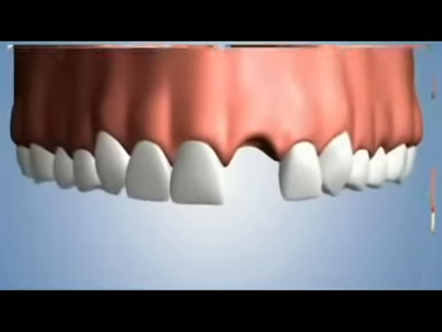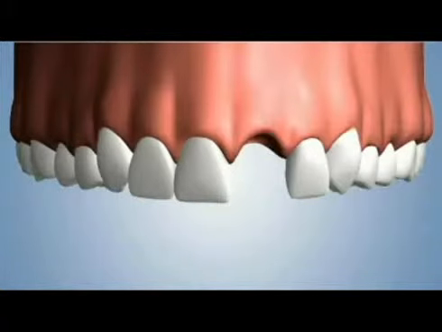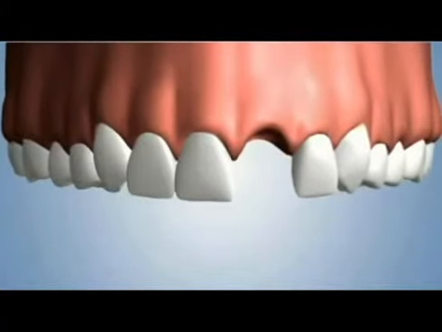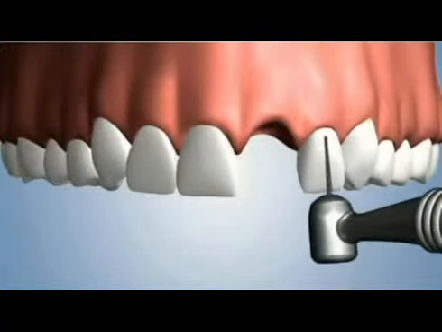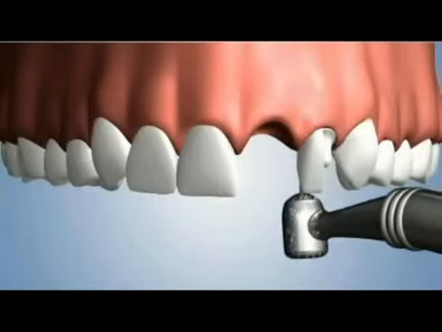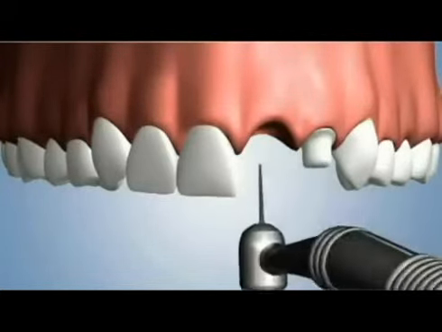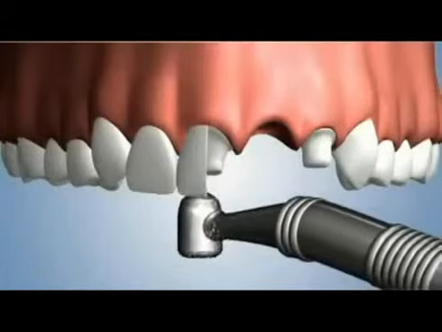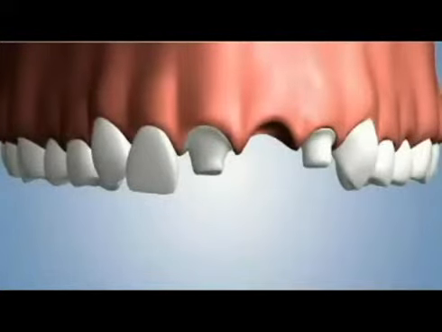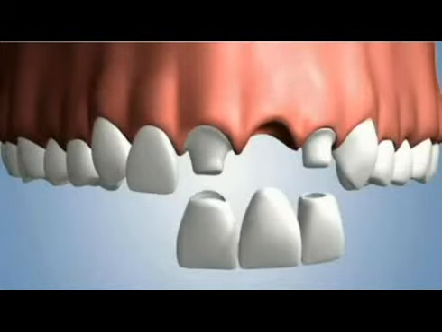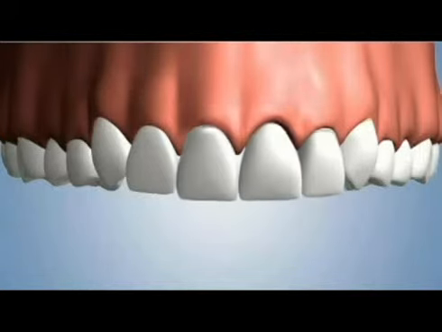The third option is referred to as a fixed bridge. A high-speed drill shaves down a significant amount of the neighboring teeth's natural structure. This prepares the teeth for the fitting of a fabricated 3-unit bridge that is cemented in place.